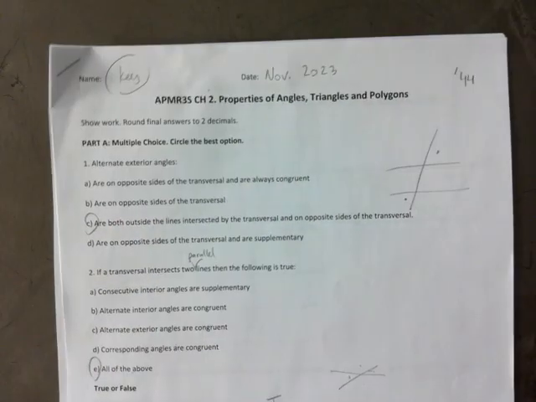So that's your Chapter 2 test. Put it somewhere safe.